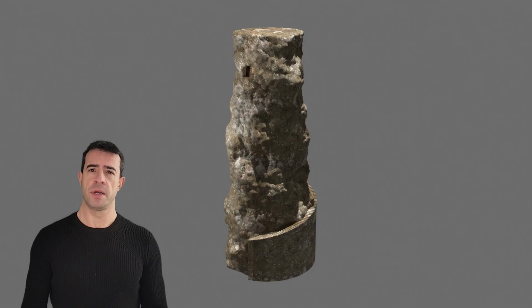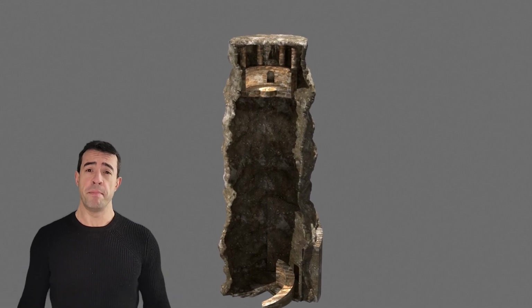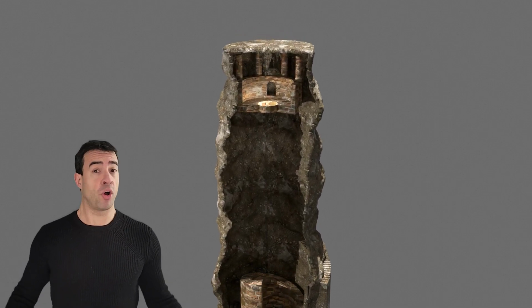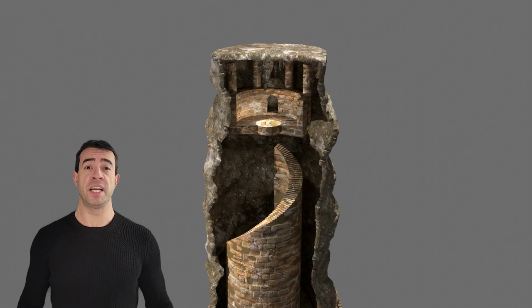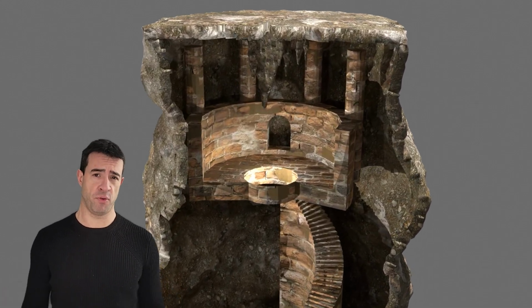Hi, today we are gonna design a shrine hidden within a giant stone pillar. Believe it or not, this model is entirely procedural, meaning that I haven't sculpted or modeled anything. It's all made with geometry nodes, that is to say, mathematical formulas.